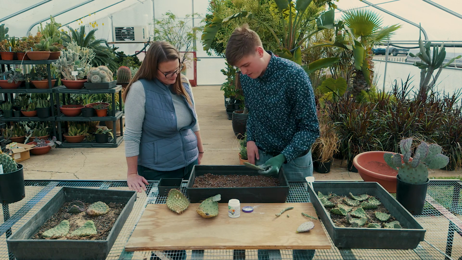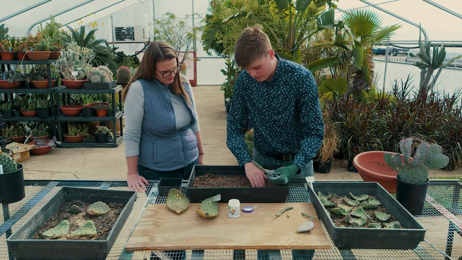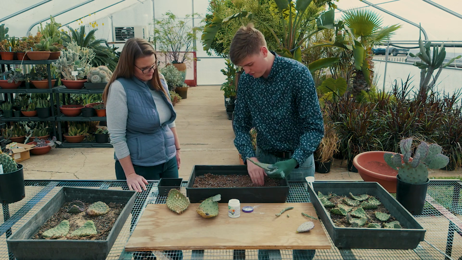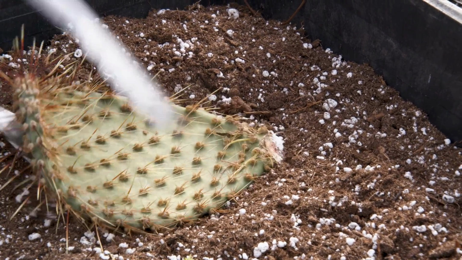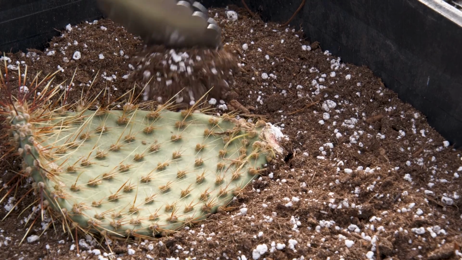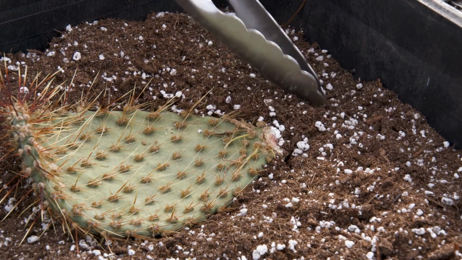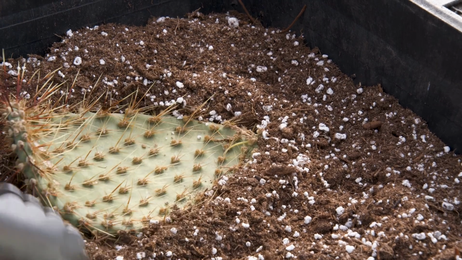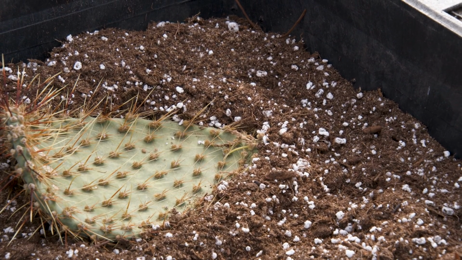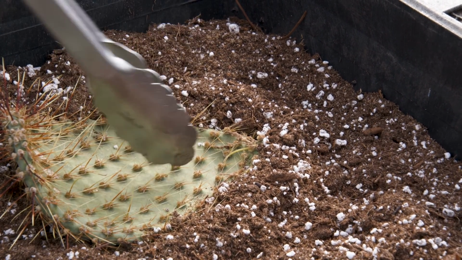Okay. And then we'll just take these, and we're going to kind of bury the calloused portion in the base here, and we're going to push this down and kind of just gently push the soil around like this. Okay. So we want to make sure that there's plenty of contact on this pad to promote root growth from the base of it.